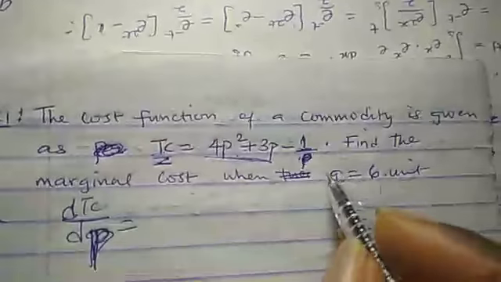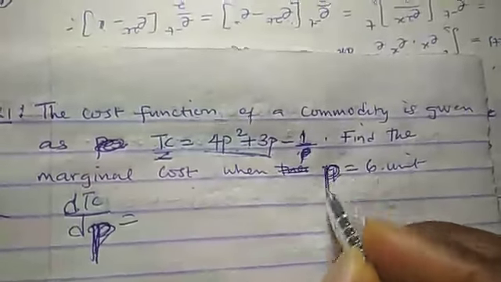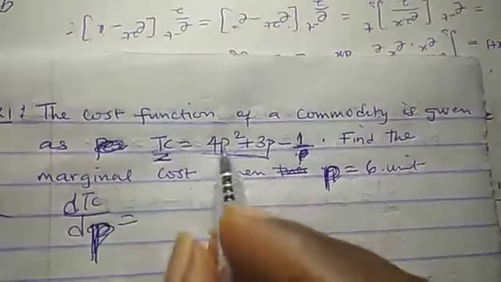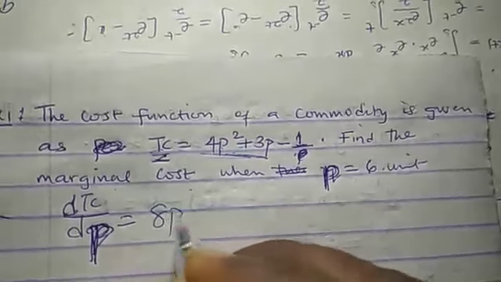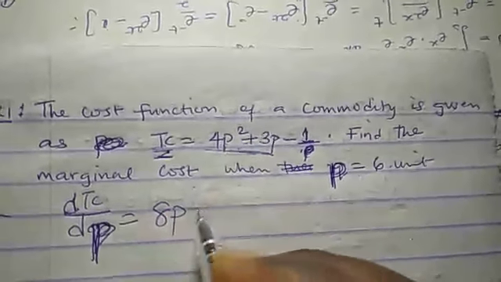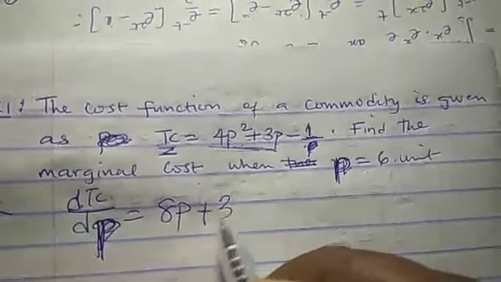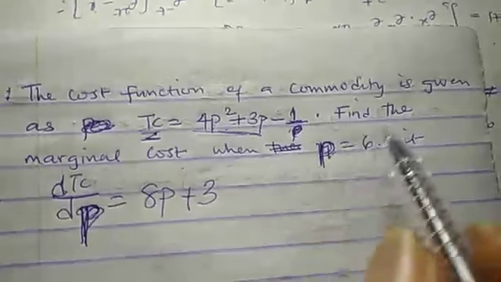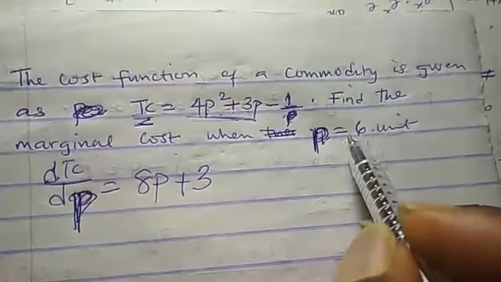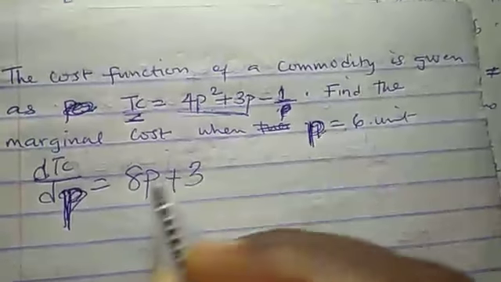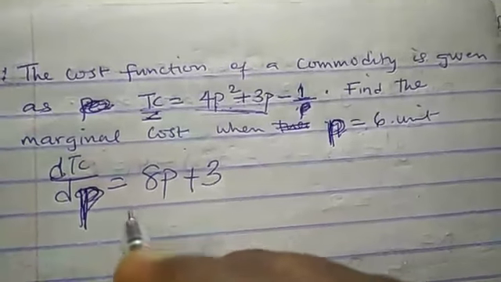If I differentiate this, I will have 8P plus, if I differentiate this, I will have 3. Now, we are told that P is equal to 6. When P is equal to 6, it simply means anywhere we see P, we put it as 6.